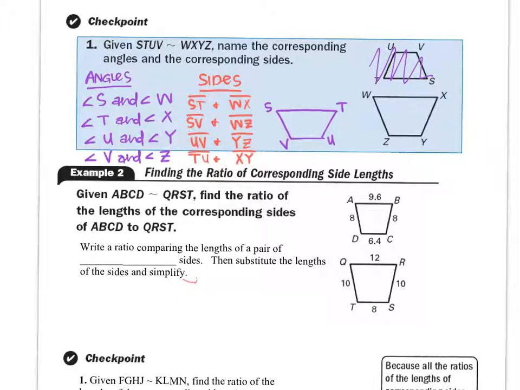All right, the next thing we're going to do is find ratios of corresponding sides. We've already talked about corresponding sides. We've already identified corresponding sides. Now we're going to write the ratio. To do that, we're going to write the ratio comparing the lengths of a pair of corresponding sides. Then we'll substitute the side lengths in and simplify. Let me give you an example. We know that AB corresponds to QR. So I can write the ratio.